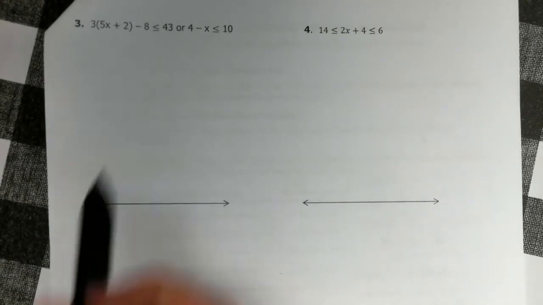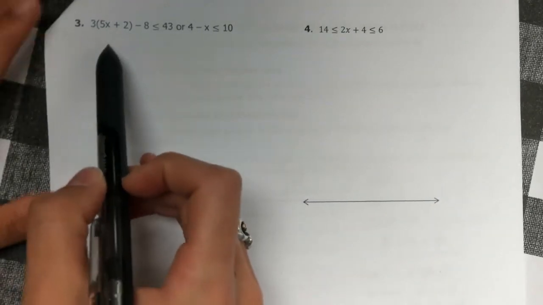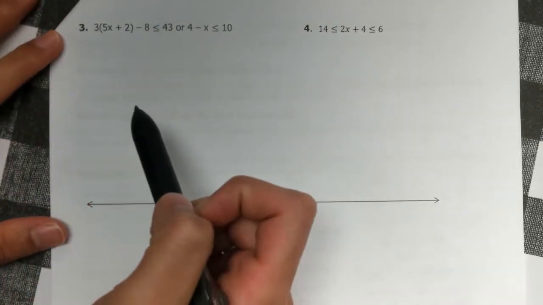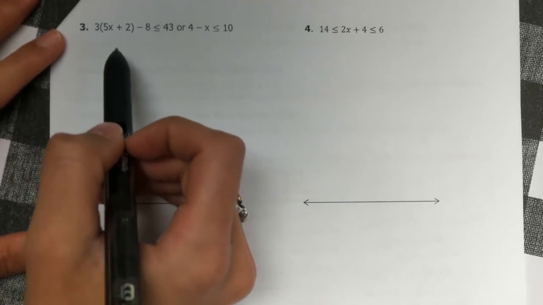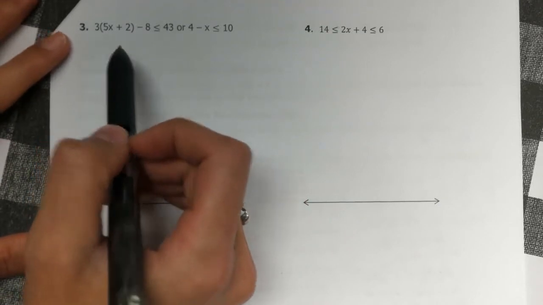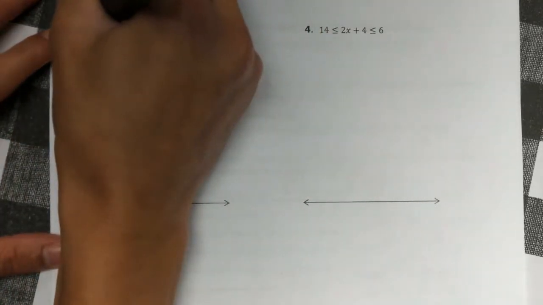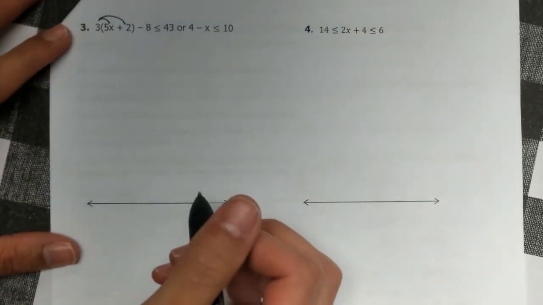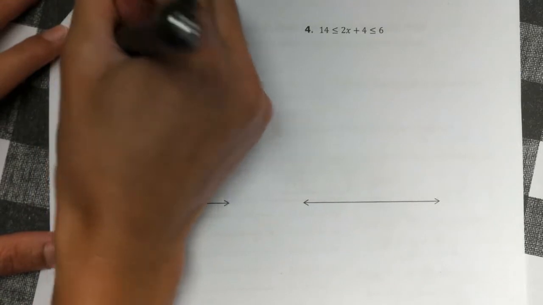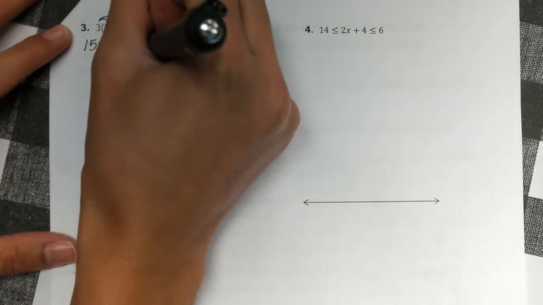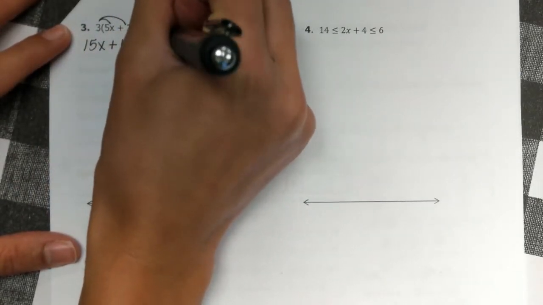All right, now here, it's an or. What do I do first? I know I got to solve the left one. What do I do on the left one? What do I do first? Distribute. I got parentheses. I've got to distribute that 3 to those numbers inside the parentheses. So 3 times 5 is going to give me 15x, plus 3 times 2 is going to give me 6. Carry down the minus 8, less than or equal to 43.